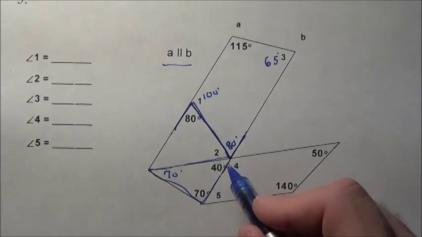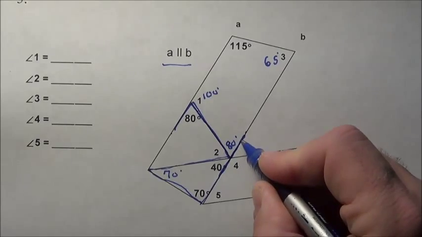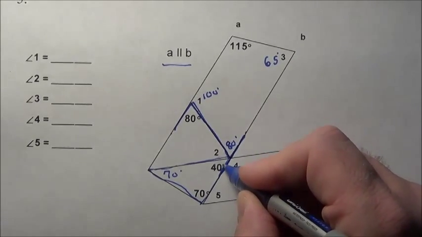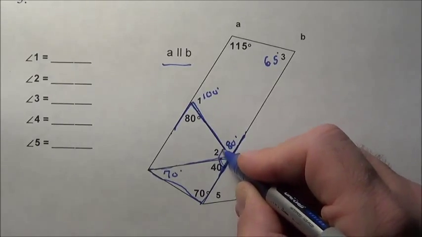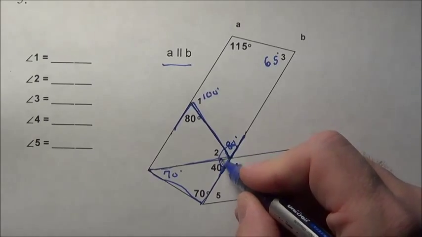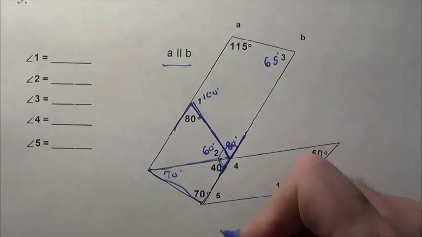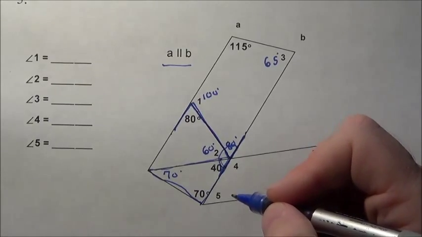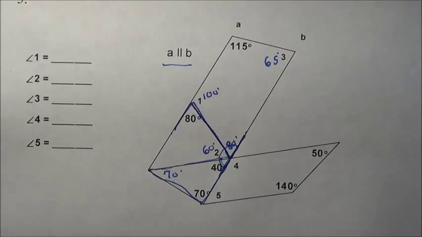Now, this brings up something interesting. You know that right here is a straight line. Well, you've opened up 40, then some amount, and then 80. Well, that whole thing has to add up to 180 degrees. Well, 40 and 80 is 120, so what does that leave 2 to be? 2 has got to be 60 degrees. So I now have 2 being 60 degrees.